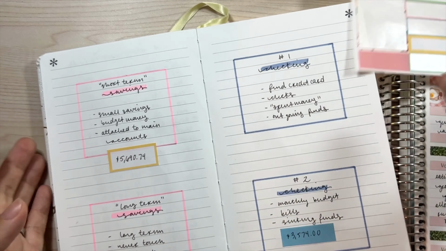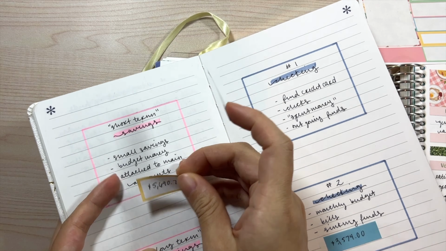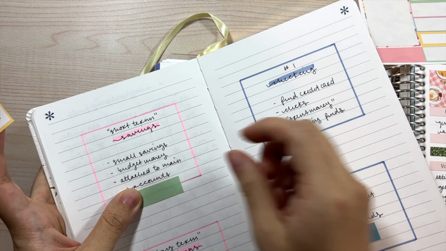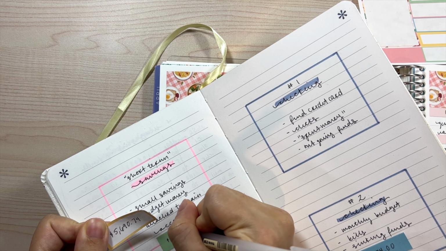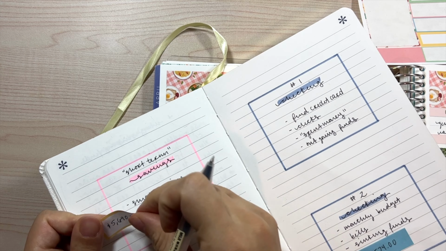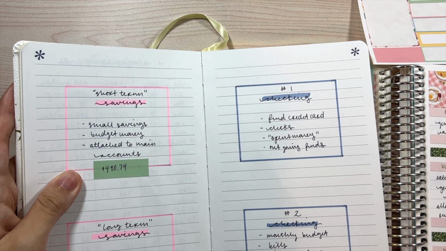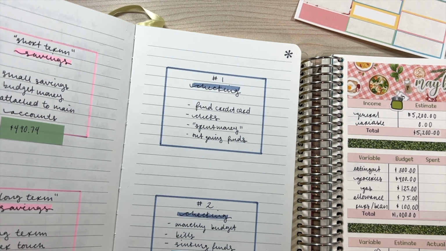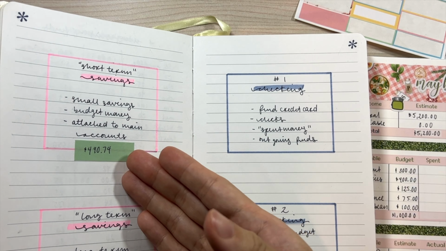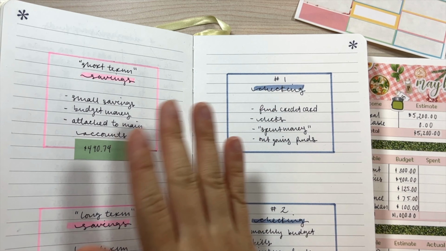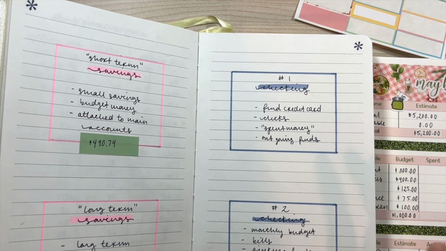All right, let's recalculate this one. So now this is $5,200 less, of course. This now has $490.74. So that is how much is in our current savings. Of course, as May goes on, we're gonna get paychecks. That money will end up going in there to replenish it. So by June, we'll have all the funds ready to go at the beginning of June.